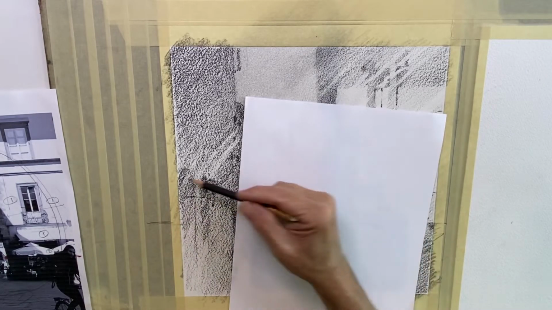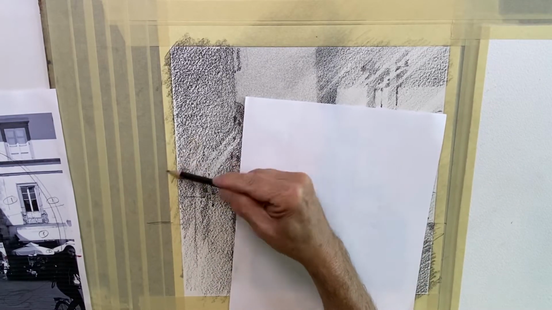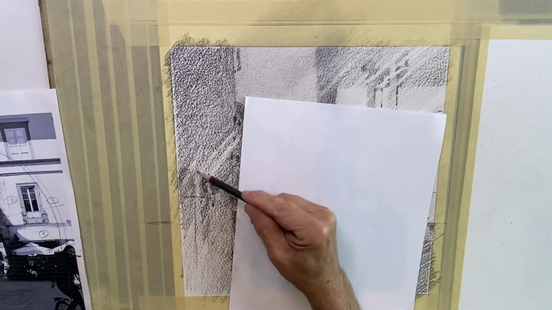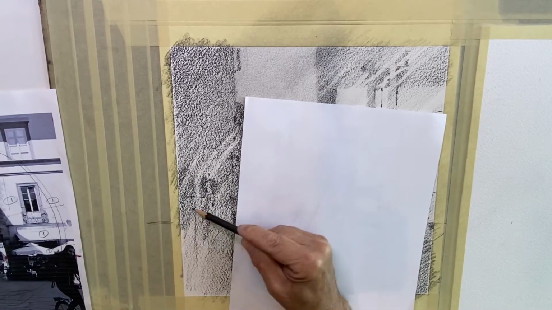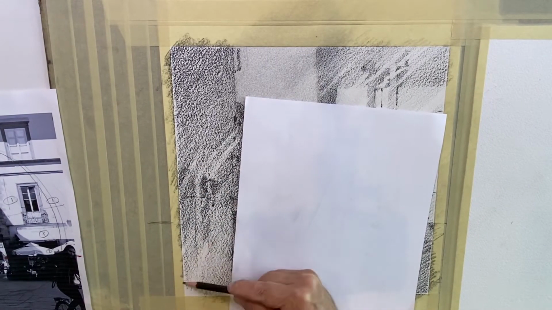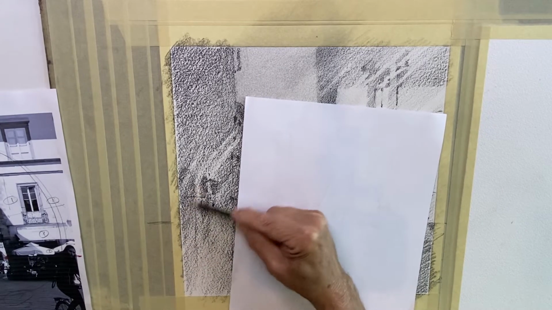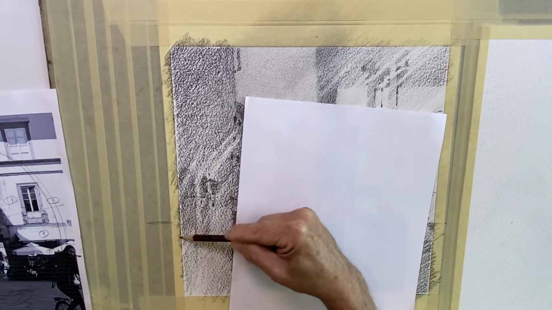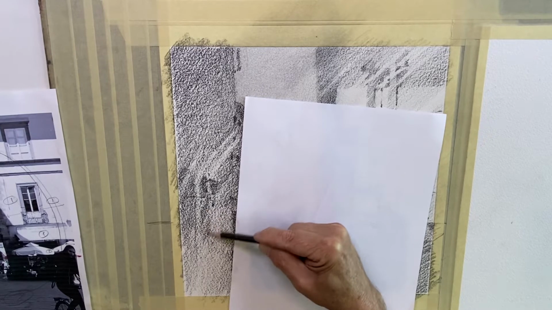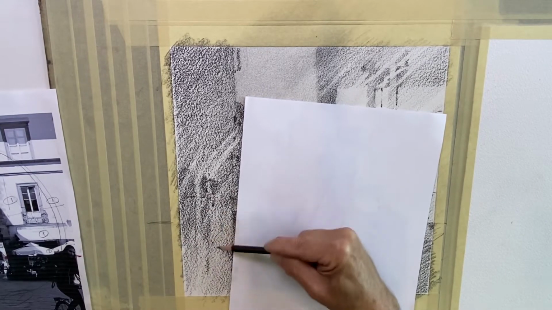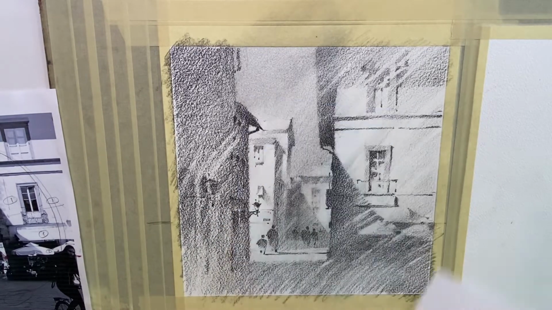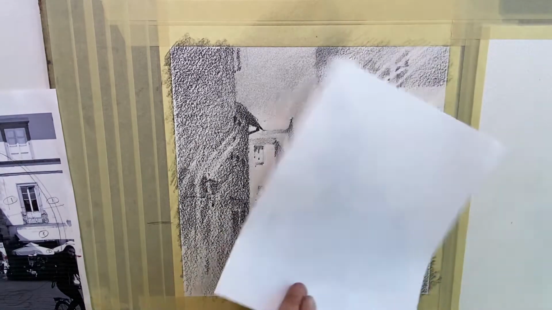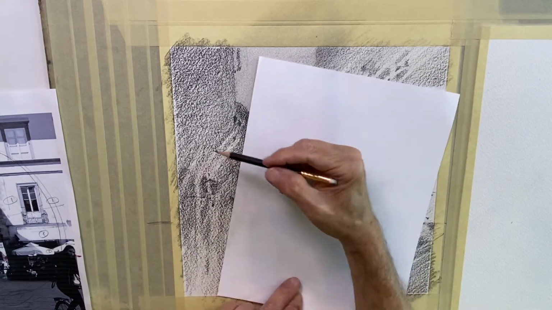So all these shapes can be less distinct, less defined, less refined. So there you can see, I'm just implying some details without really specifically drawing anything.